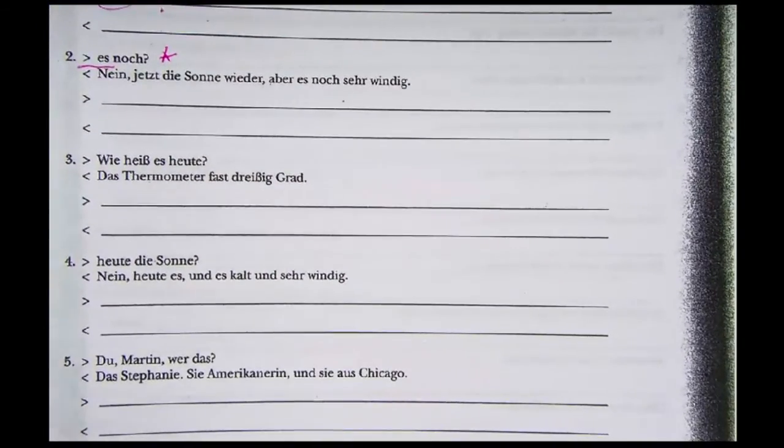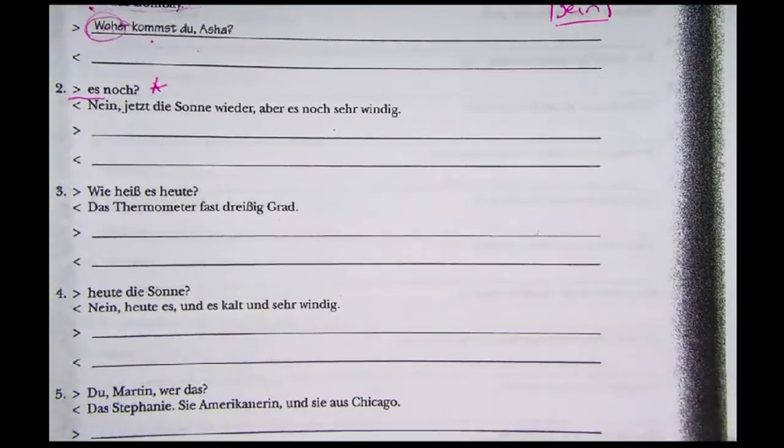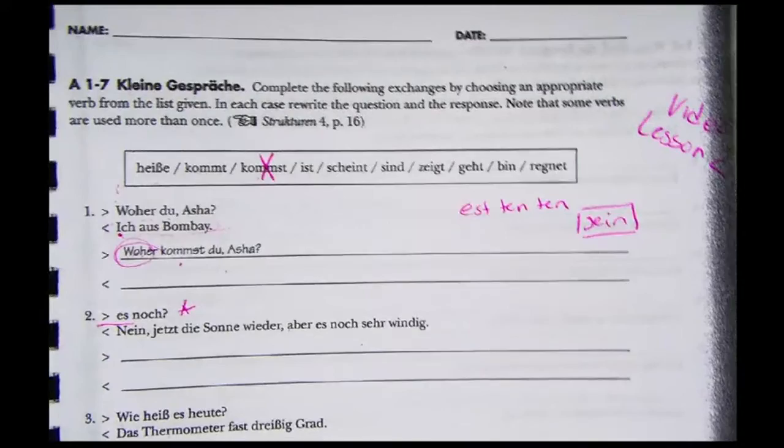Okay, the rest of this, when you're going through, all has to do with the vocab from this chapter. Again, I'd like you to use the vocab sheet. Please, if you don't have one, make sure you let me know so that I can get you another one.